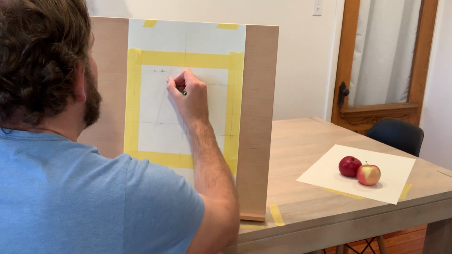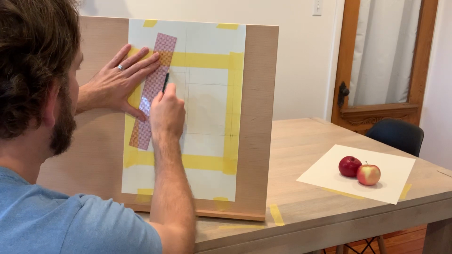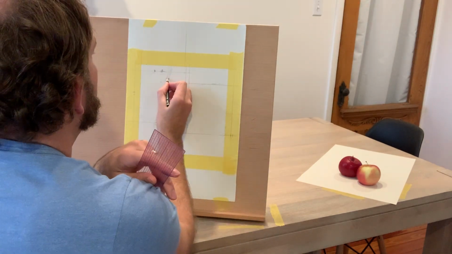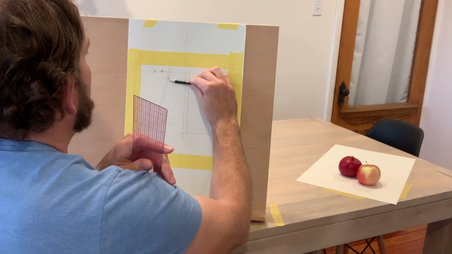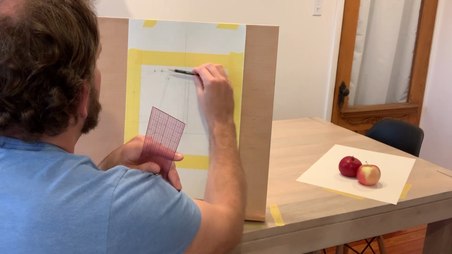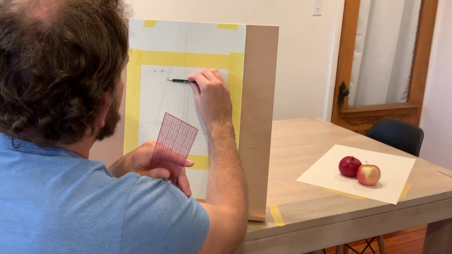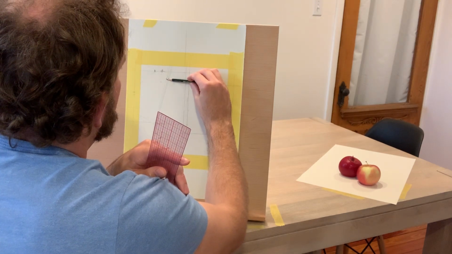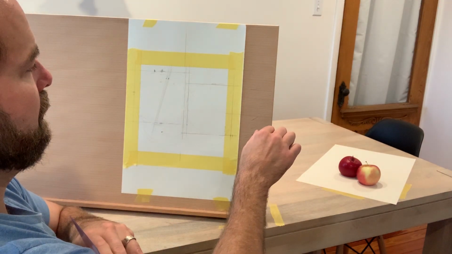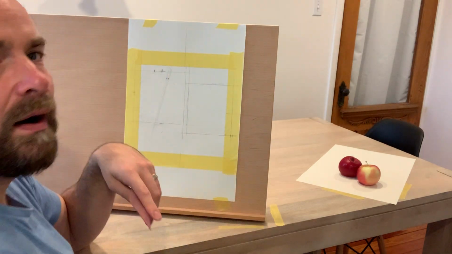Maybe not that much shorter. Maybe it's moved over here just a little bit more. So it's probably like right here. I used the wrong rectangle. Okay, that seems about right. So you can see, I'm going to say it's like right there.